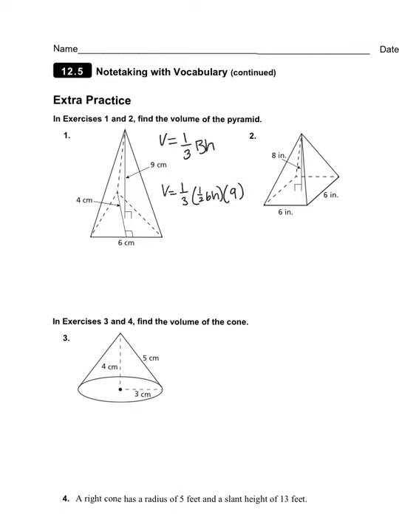So if I look at that, the volume equals 1/3, and then times 1/2. We know that the base of the triangle is 6, so times 6, and then we're given the height, and that's 4, and then times 9. So when you solve this, you end up with 36 centimeters cubed.